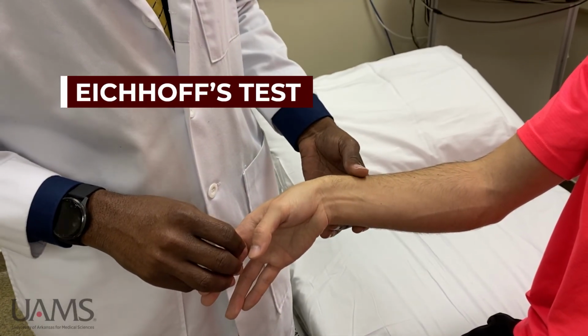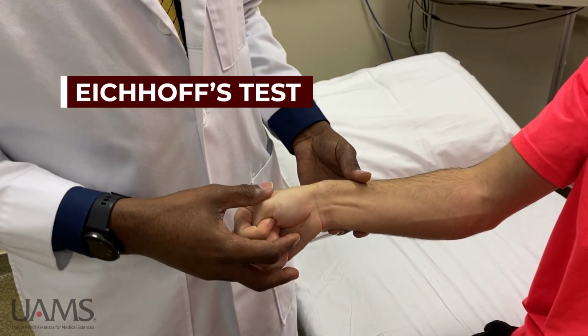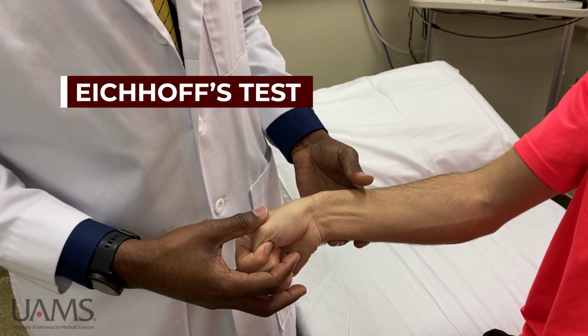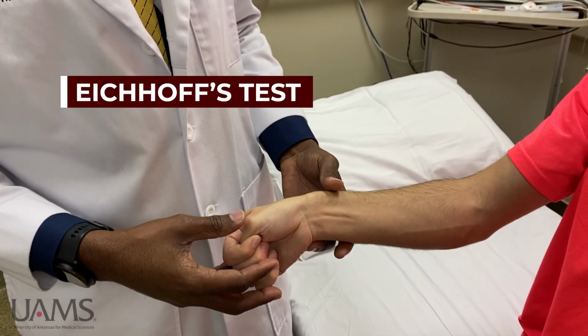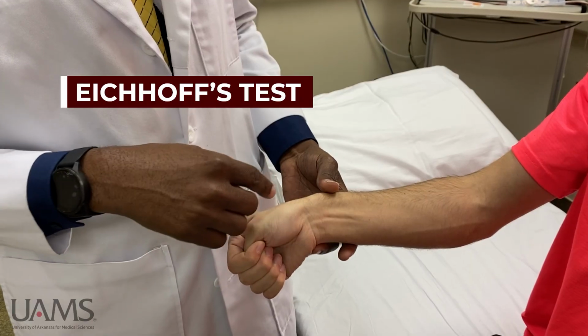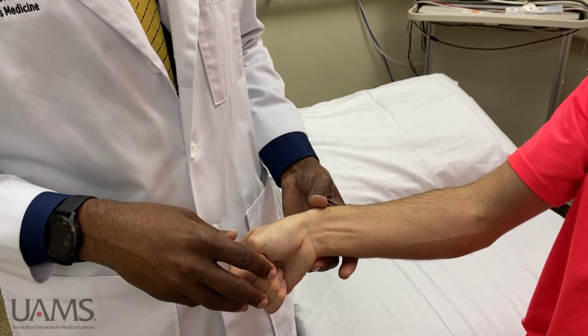One derivation of this test involves the patient tucking the fingers over the thumb and performing ulnar deviation. This increases the sensitivity, but decreases the specificity of this test because this position is often painful in otherwise healthy individuals.